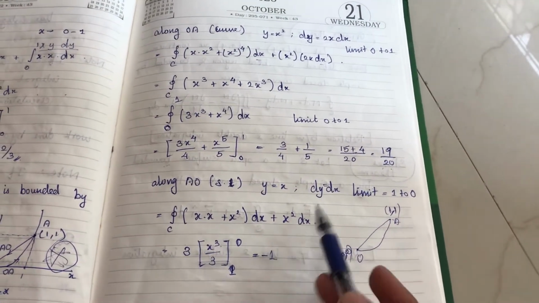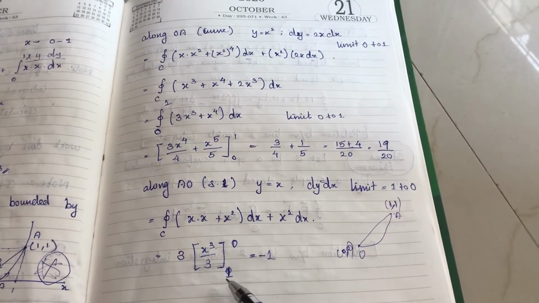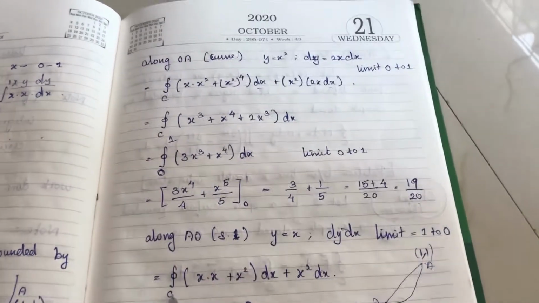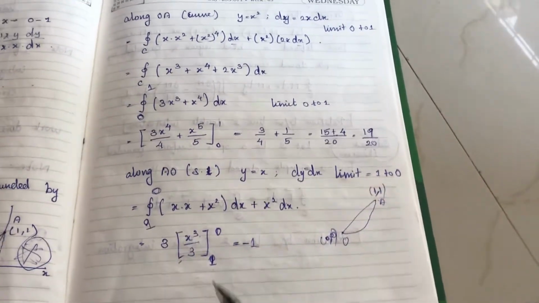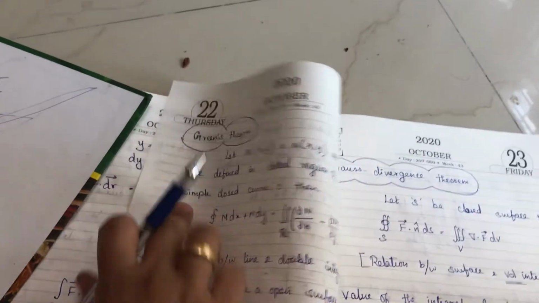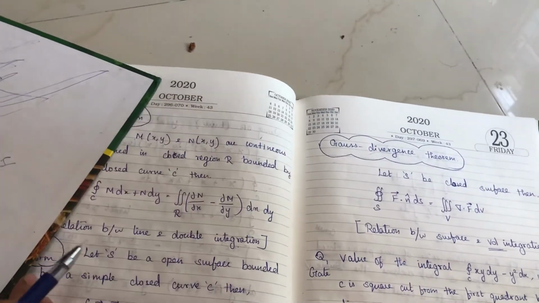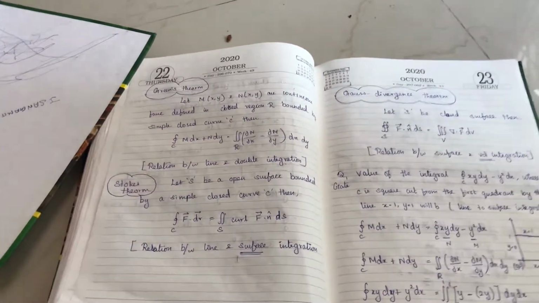So the same thing here, just substitute y and dy, differentiate it, and the limit is 1 to 0. Okay, so you can get the answer as -1. This is an important sum. Next we are going to see the theorems. These are very important theorems.